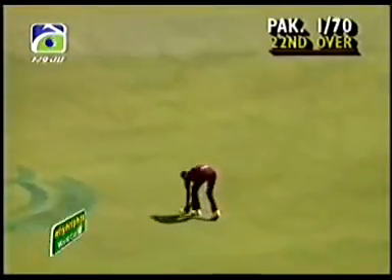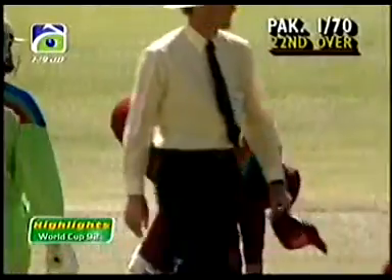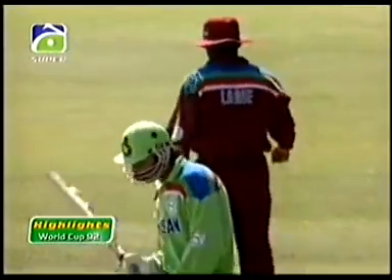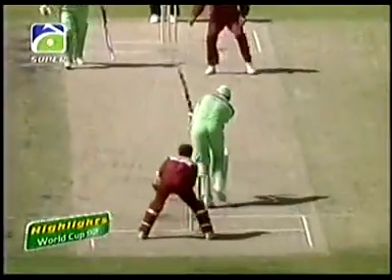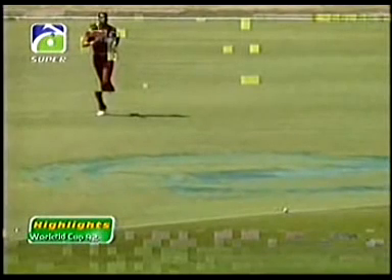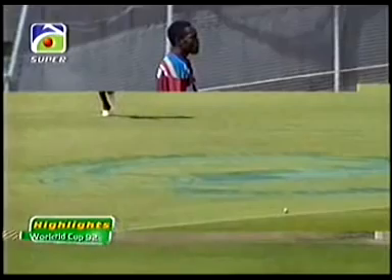Just short of Logie. And through him, he really is having a disastrous time out there today, with the ball eluding him to his left and his right, and a few fumbles. Gus Logie, as we know, one of the truly outstanding fielders in the game. Not today. Carl Hooper, he'll go in tandem with Roger Harper.